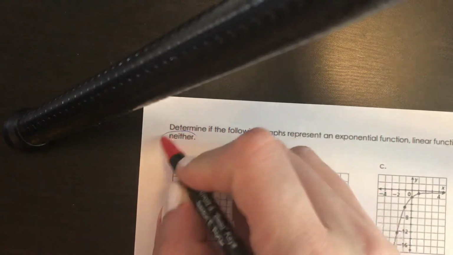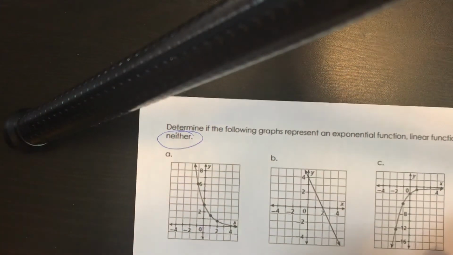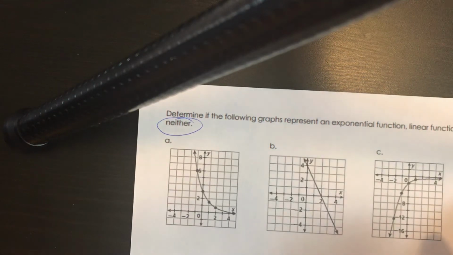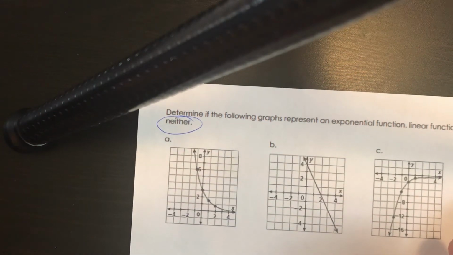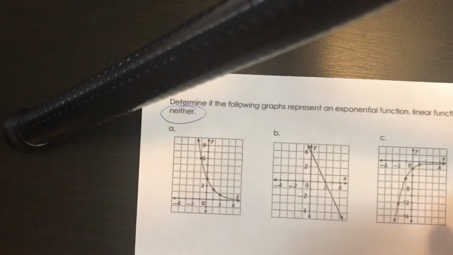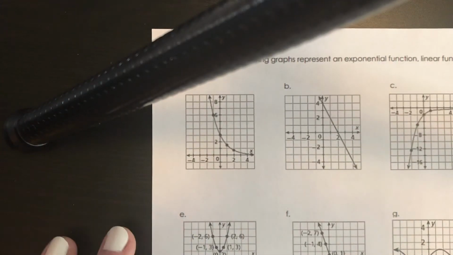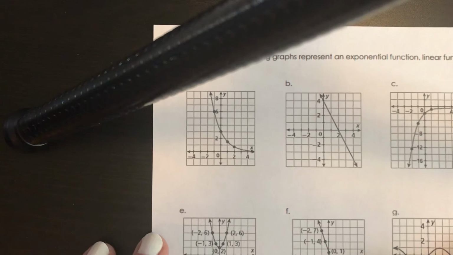So I feel like the neither part is where a lot of people are thrown off, but you're not going to be thrown off, okay? If it doesn't look like any of the three, the ones we just talked about, guess what it's going to be? It's going to be neither. Okay, so let's talk about this first one. I want you guys to pause the video right now, and I want y'all to try these on your own, and then we're going to go over them in a second.